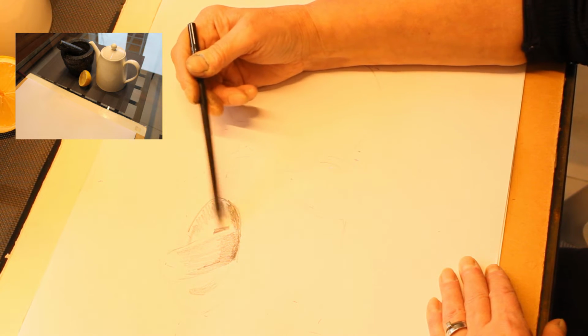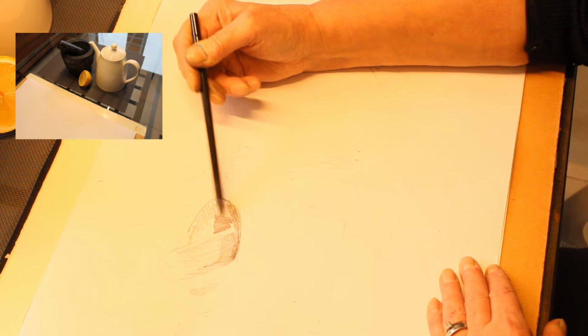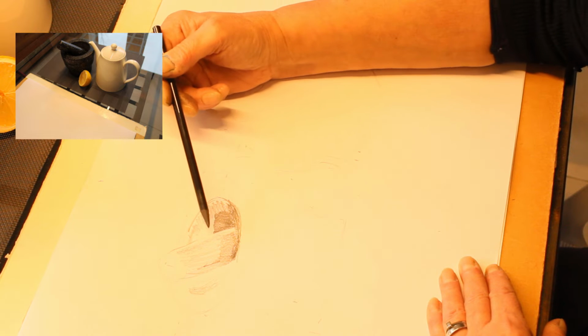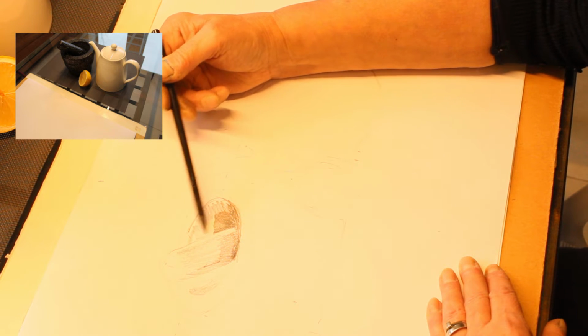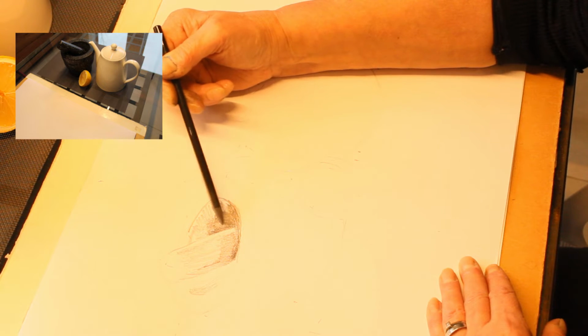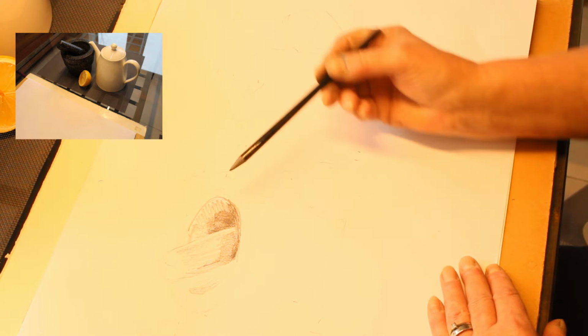Now there again we've got some much more dark tones coming in. Don't forget to leave as much light as you possibly can where it exists in what you see, because although you do have a rubber, it is nice to try and get it right the first time.